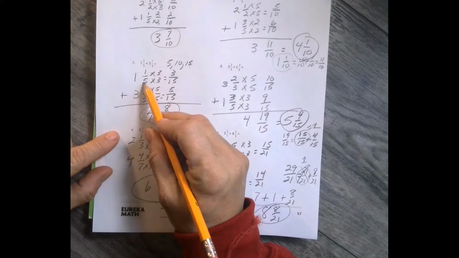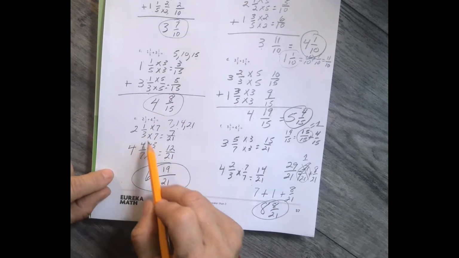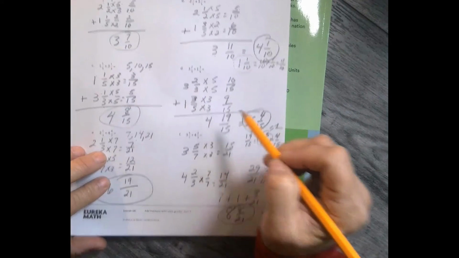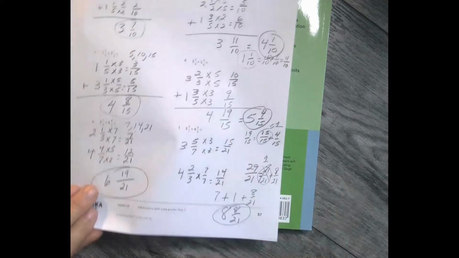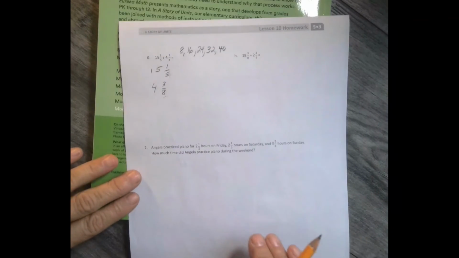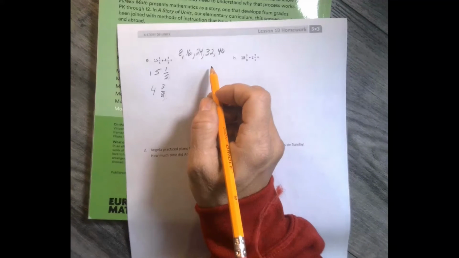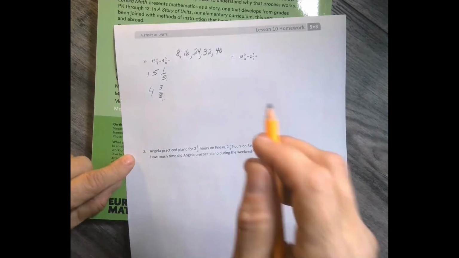If we go back to the other page, 3 times 5 is 15. 7 times 3 is 21. 5 times 3 is 15. 7 times 3 is 21. So yes, they always have common denominators, but this is a good practice to find the lowest common denominator, and we'll talk about that later.